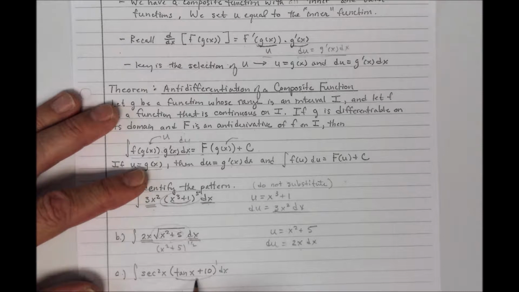This is the main part of the integrand. This is my composite function. Now I've been wondering, well, why would I do that? Well, if my inside function is the secant of x, then the derivative of secant of x is secant of x tangent of x, and I don't have that.